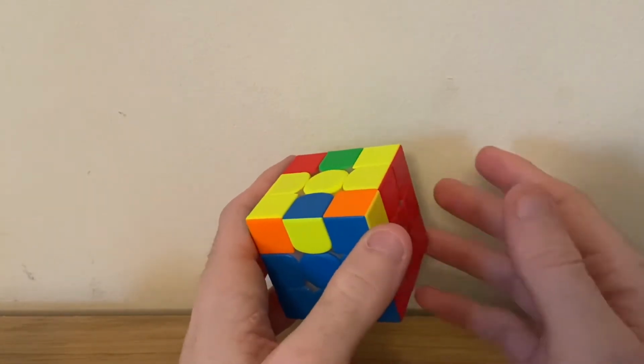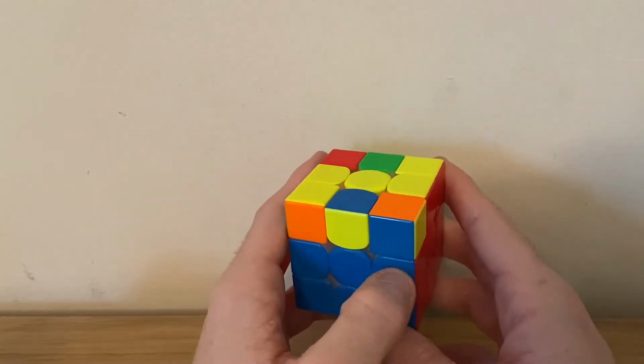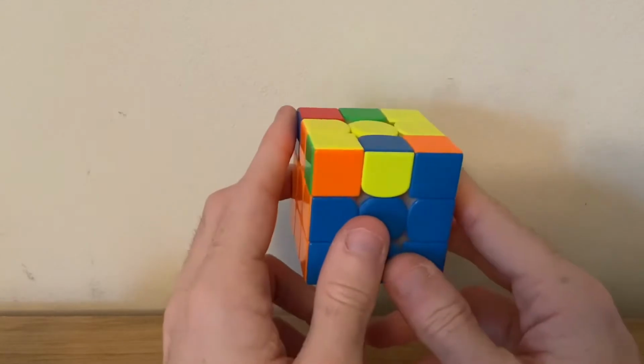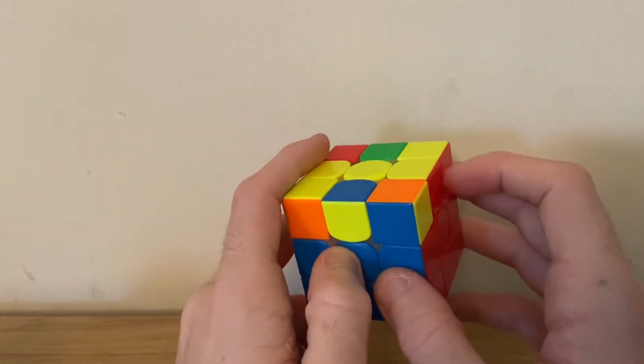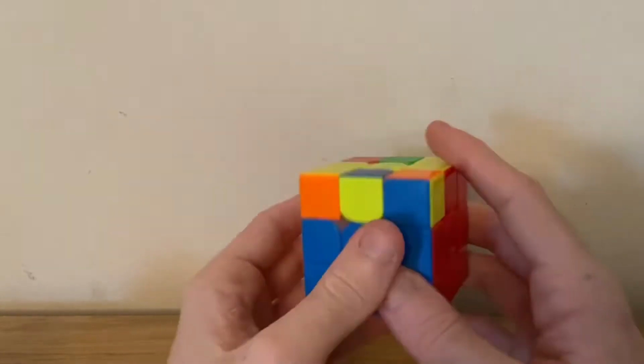First we will have a look at the possible cases for the first step of 2-look OLL, and then we'll look at the cases for the second step of 2-look OLL. Now, sometimes you'll just be able to solve OLL in one algorithm. It just depends on what case you get.